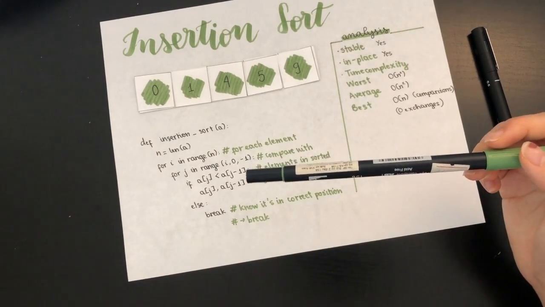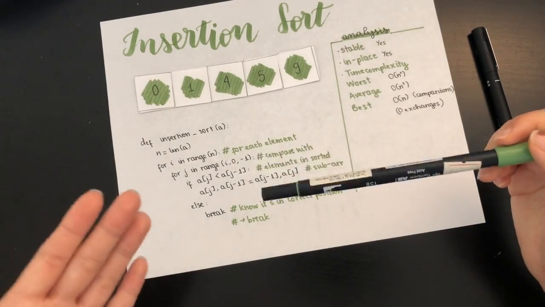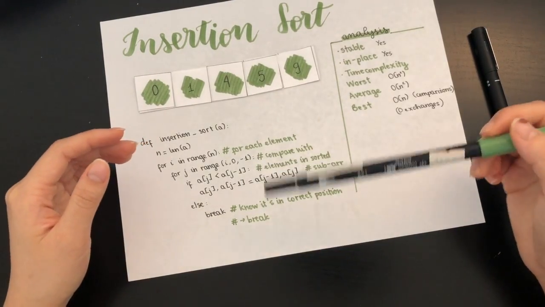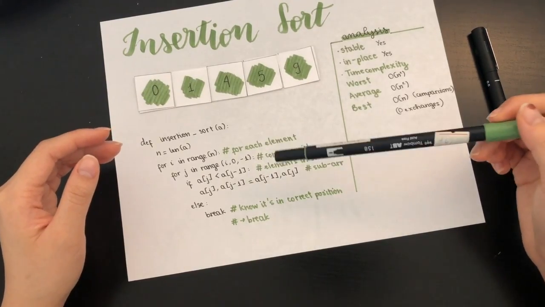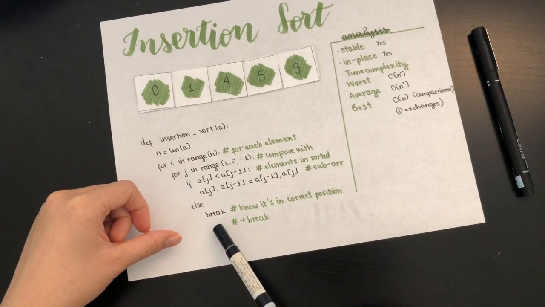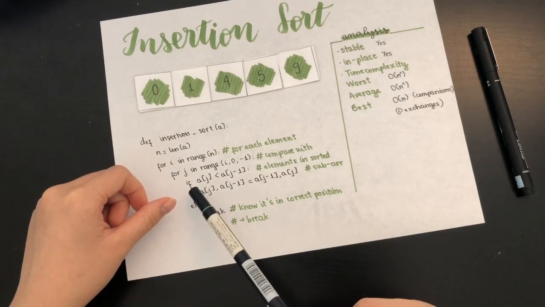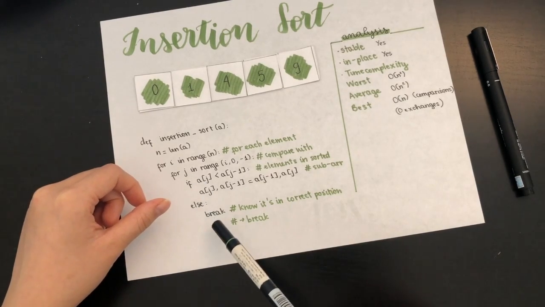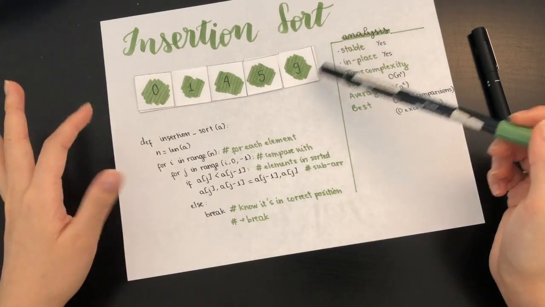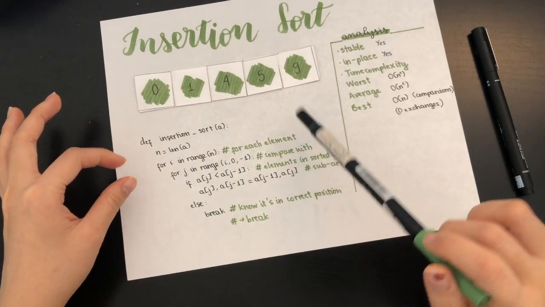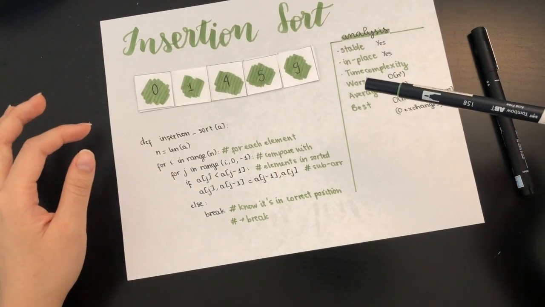So if it's bigger than the next one, then it's already bigger than the biggest in the sorted subarray. So it must be in the correct position in this sorted subarray. That's why we break from the for loop at this point when the if statement is not satisfied. And then we continue until we run through every element in the array.